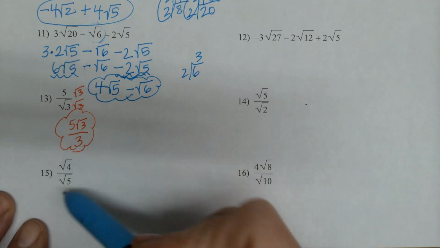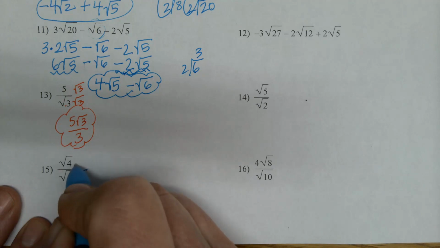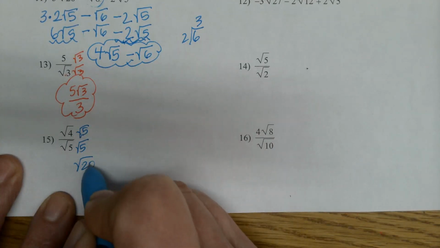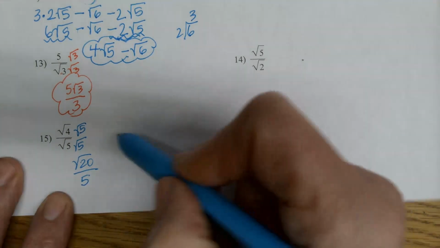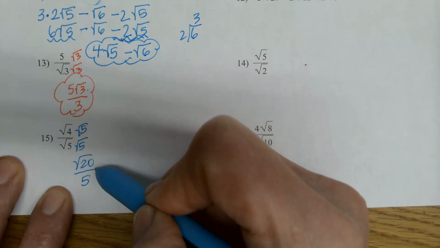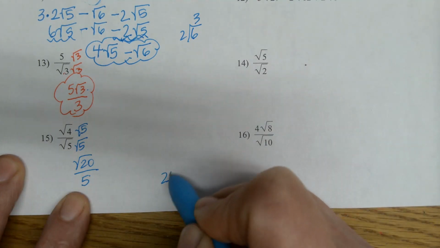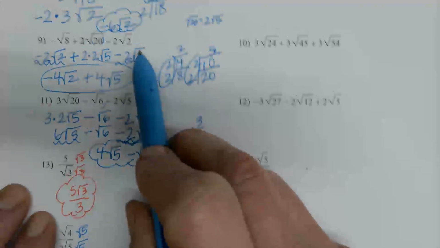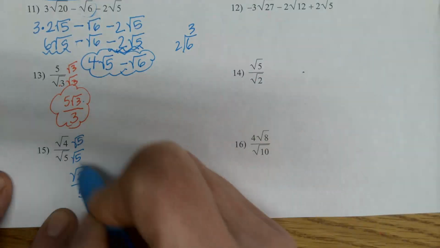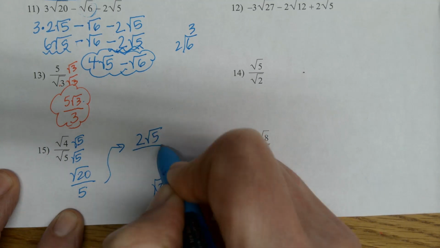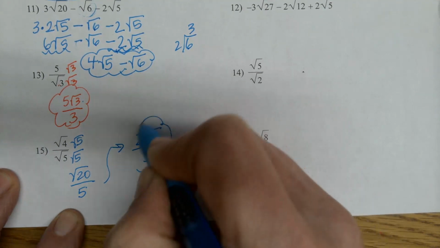However, in a problem like 15, when I multiply by the square root of 5 on the top and on the bottom, I will get the square root of 20 over 5. Now the square root of 20, like the square root of 3, can't be broken down, but the square root of 20 can. We already broke that down, remember, earlier. So earlier we found what the square root of 20 is. The square root of 20 is 2 times the square root of 5. So I can just replace that there. I'm going to move this up. That's 2 times the square root of 5 over 5. And then that's my final answer.